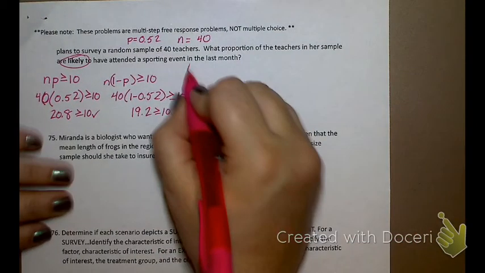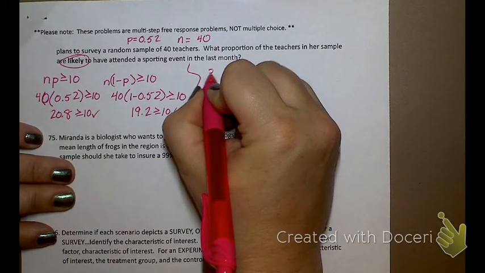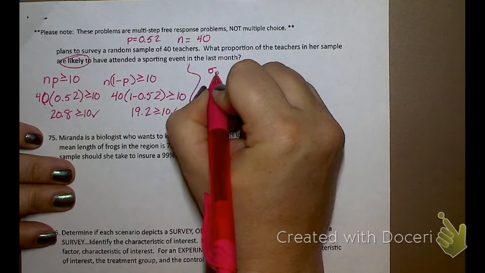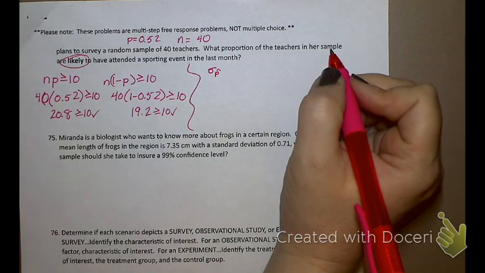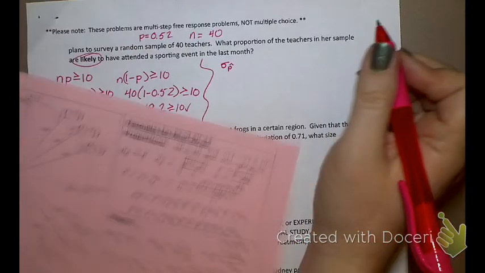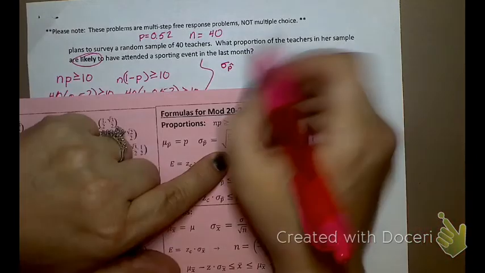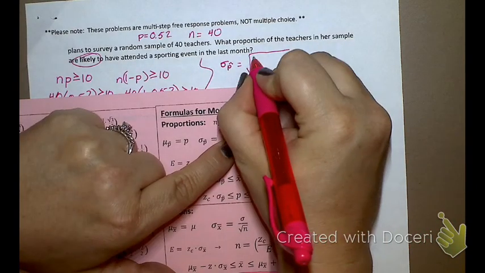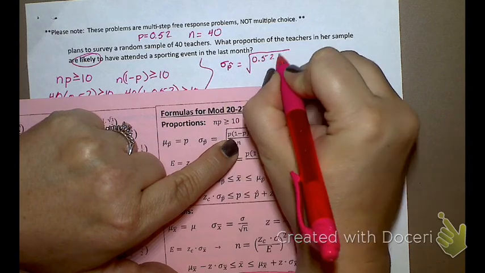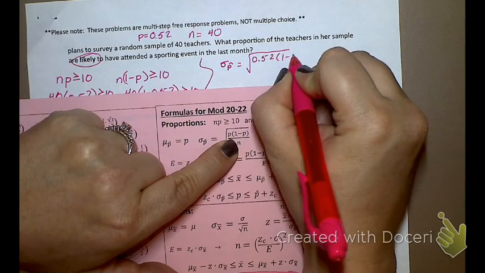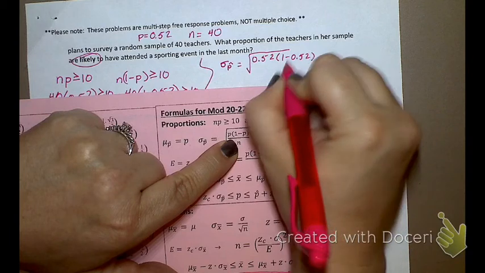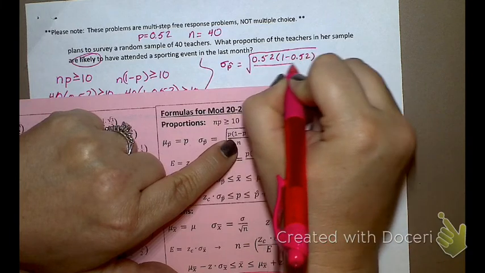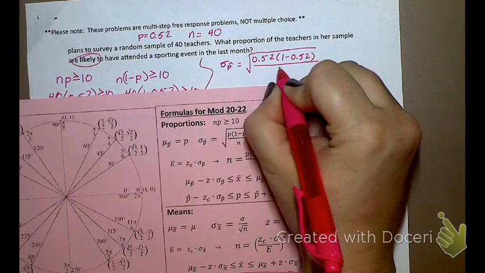So I need to find the standard deviation of the sample proportions. Again, that's a formula off my sheet. That's going to be equal to the square root of p, which is 0.52, times 1 minus p, divided by n, which is 40.